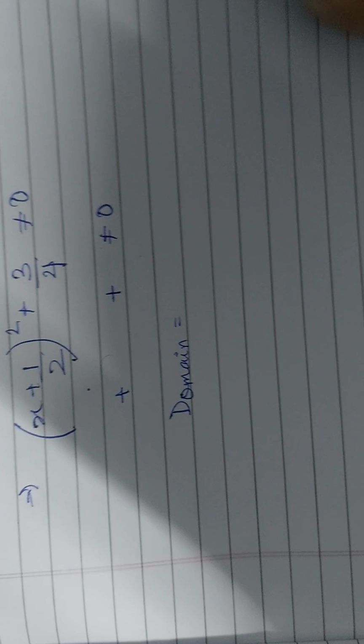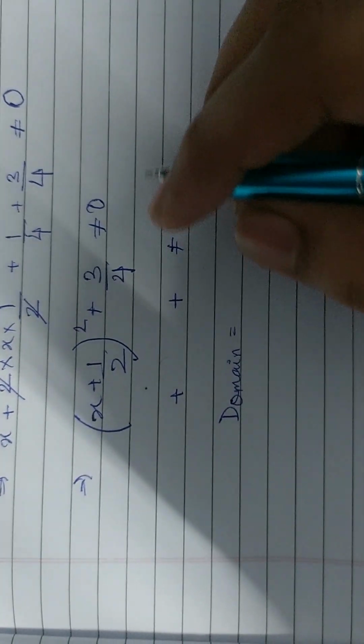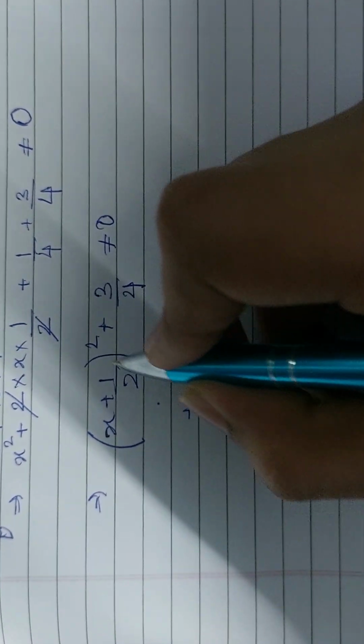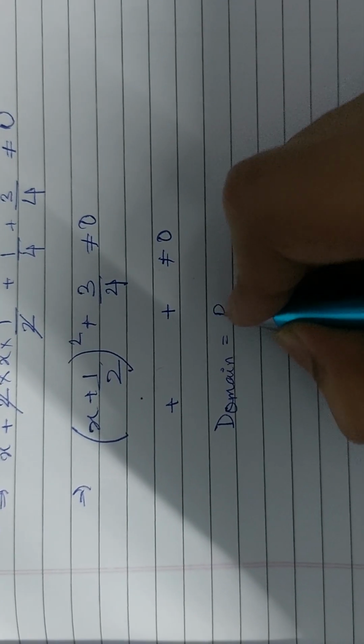So you can take any values of x, because the condition will be satisfied either way, since there is a square here. The domain is R.